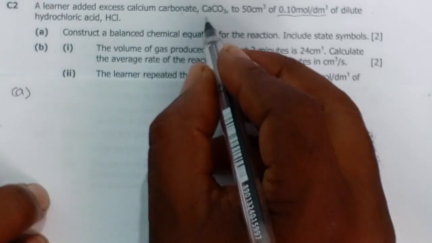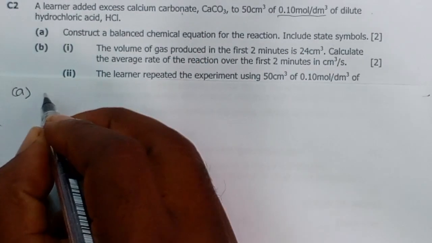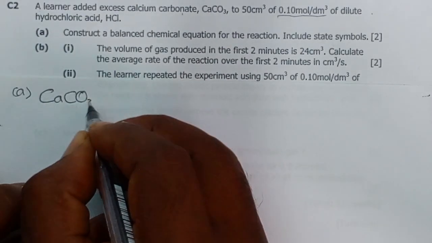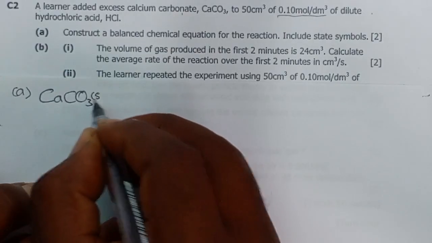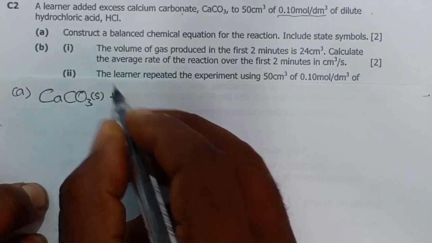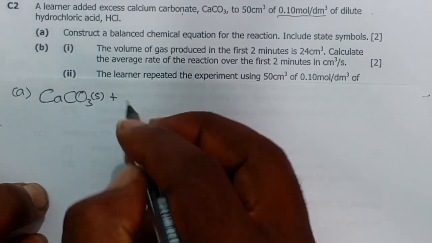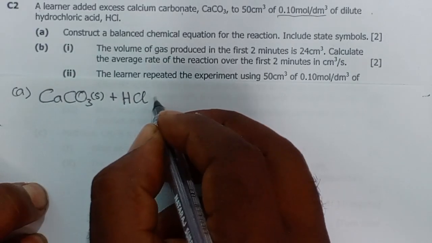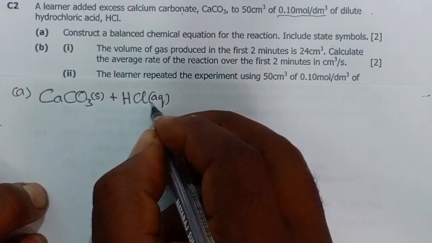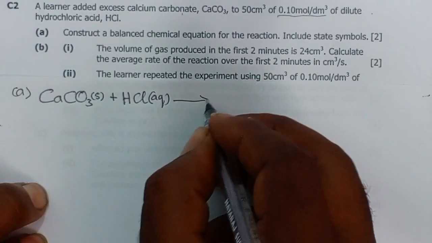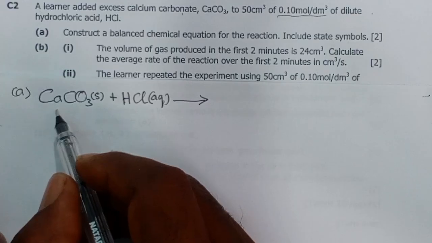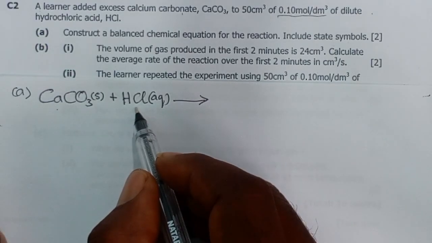So part A, we have calcium carbonate, it is a solid, plus hydrochloric acid. Hydrochloric acid is aqueous instead. So now remember that this is carbonate, this is acid.